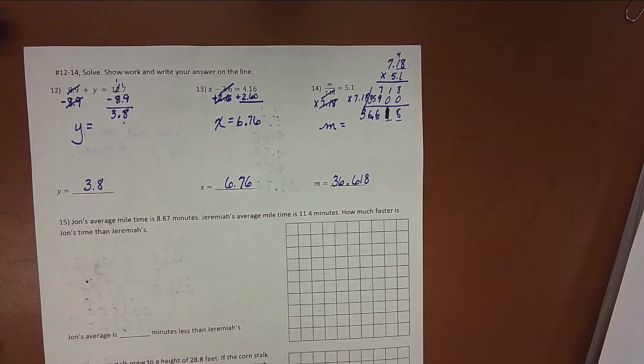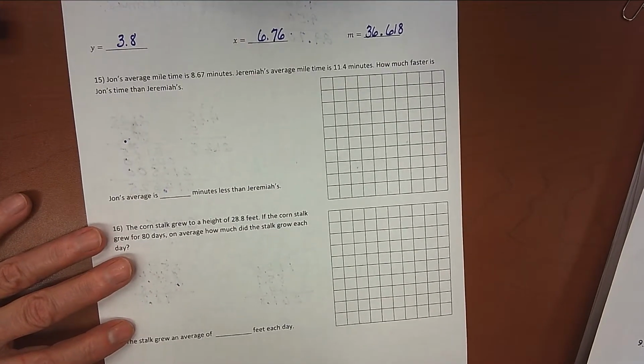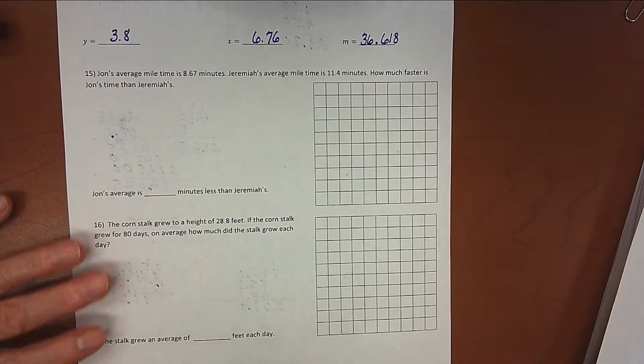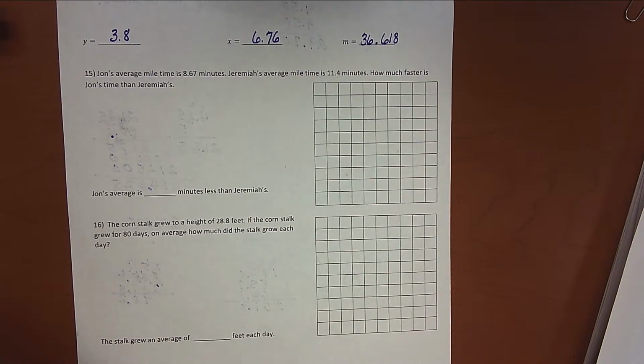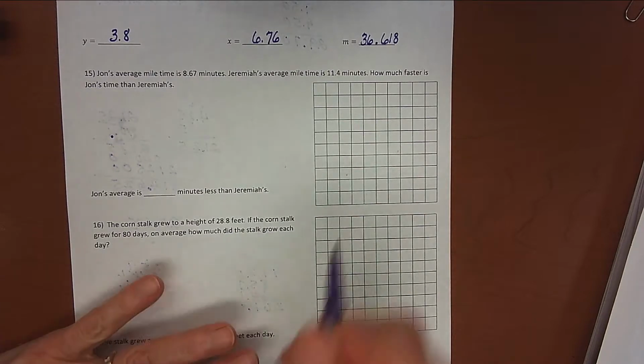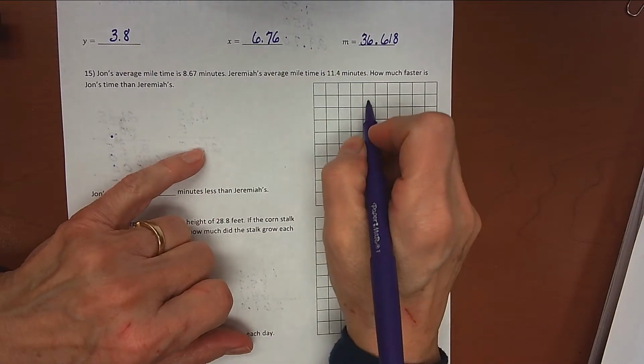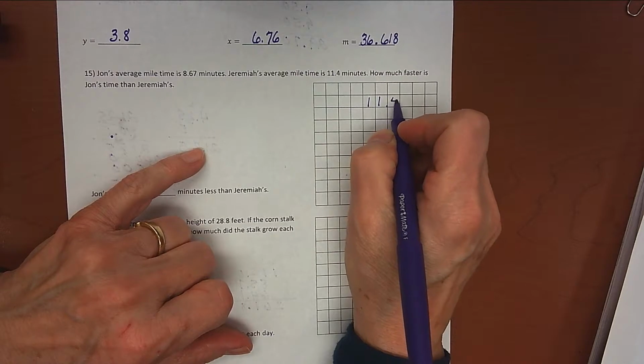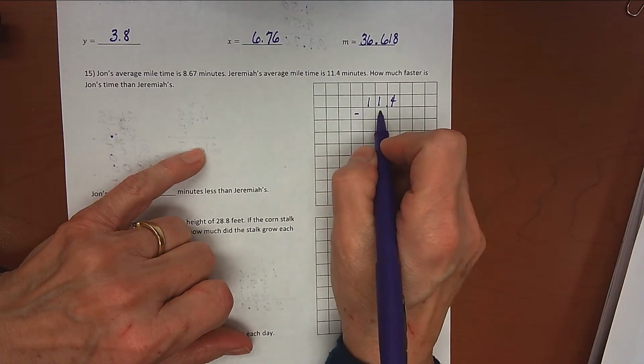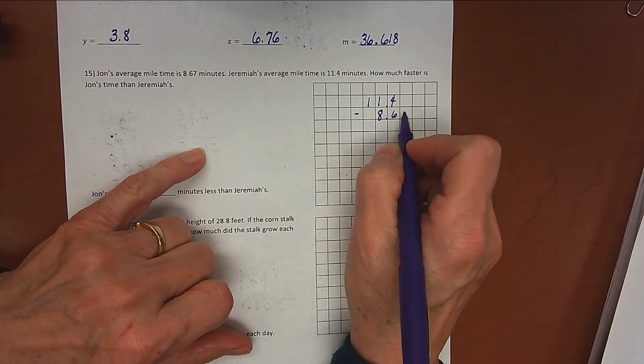All right, next set of problems. First one says John's average mile is 8 and 67/100 minutes. Jeremiah's average mile is 11 and 4/10 minutes. How much faster is John's than Jeremiah's? So we're going to find the difference between the two. So we're going to take our 11 and 4/10 and we're going to subtract our 8 and 67/100.